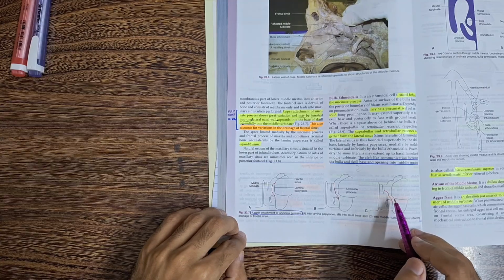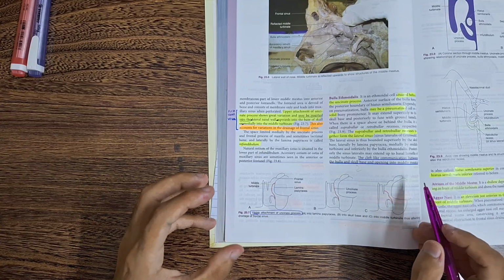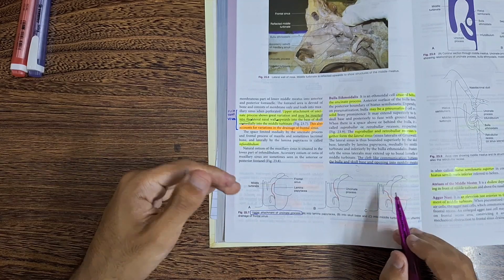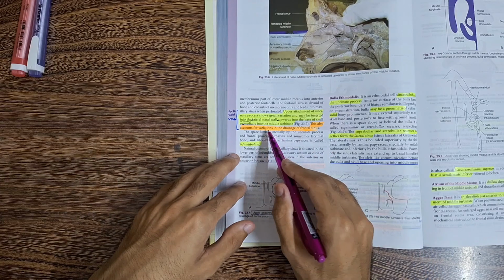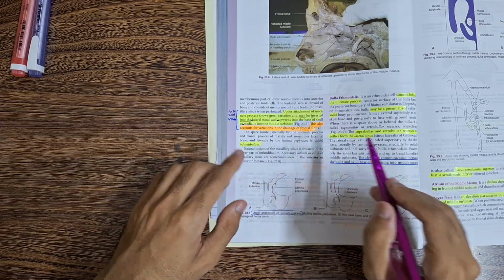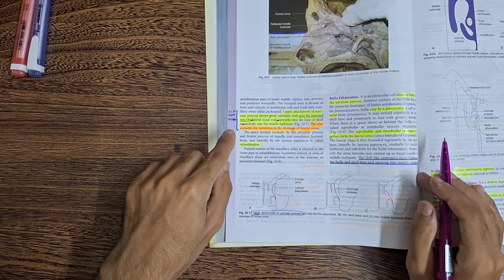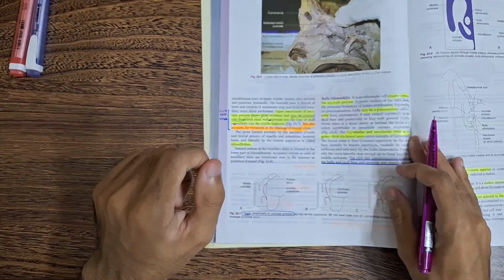So we would say that the attachment of the uncinate process is variable. That is why the drainage of the frontal sinus is also variable, right? You should remember this. This is an important viva aspect, right?